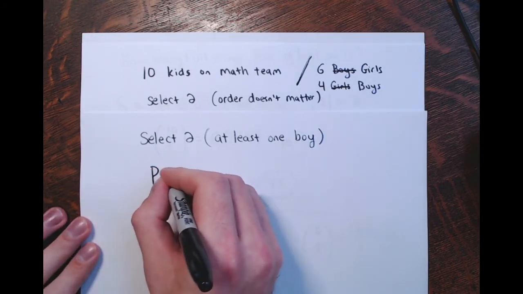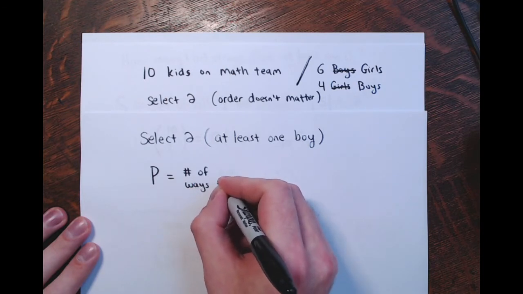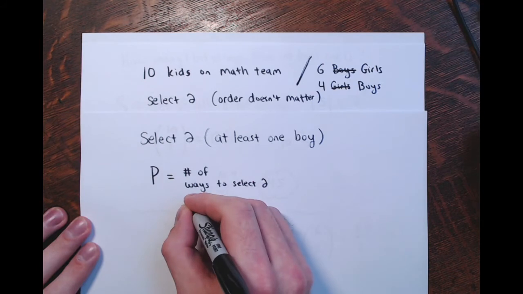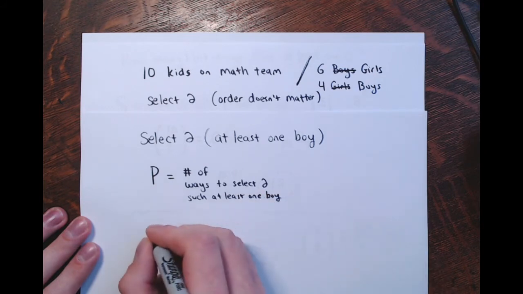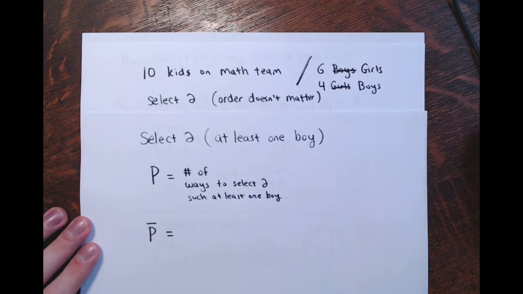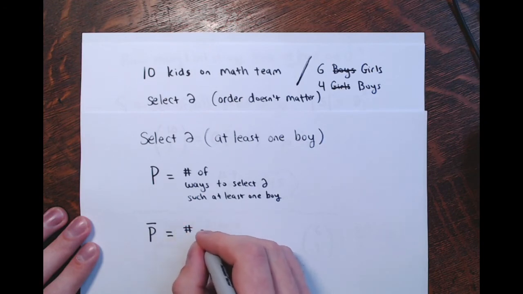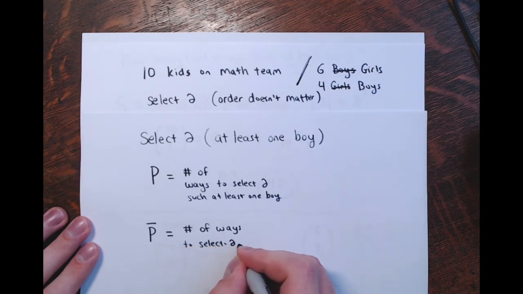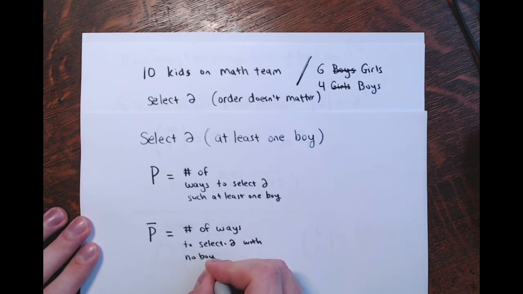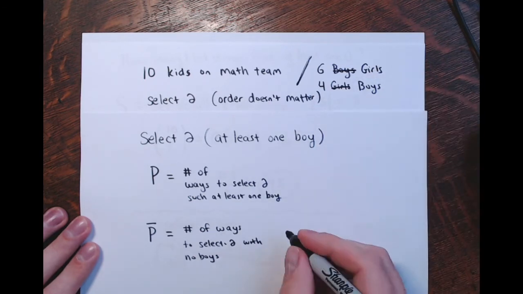So let's say P is the number of ways to select 2 such that at least 1 is a boy. And then look at the complement. Right. Now the opposite of that, at least 1 boy means no boys. Right? At least 1 boy means one or more. The opposite means no boys. Right. So this is the number of ways to select 2 with no boys. Well, if there's no boys, that means both girls, because again there's only boys and girls in this problem, and we saw that already.